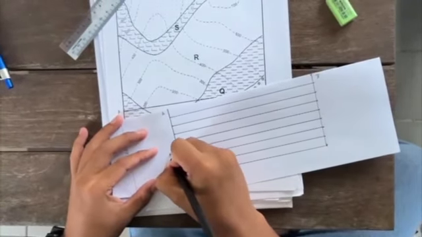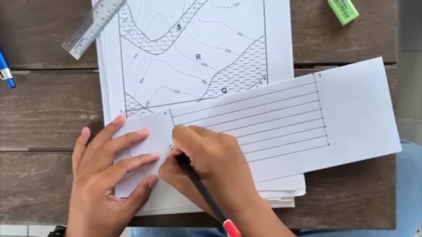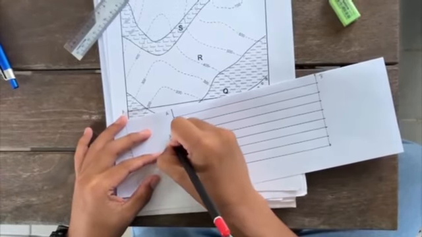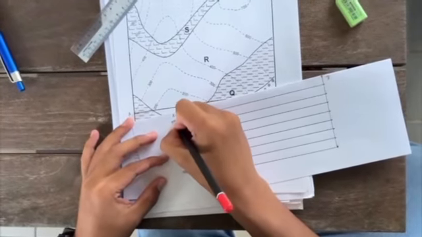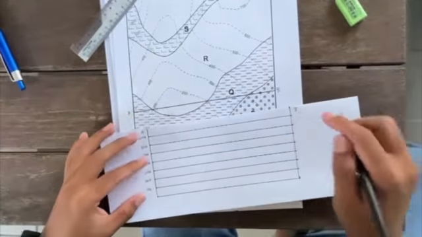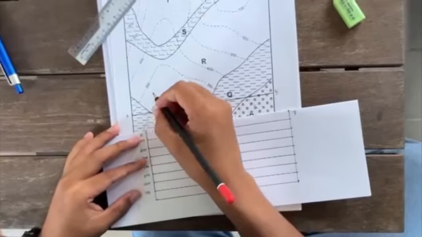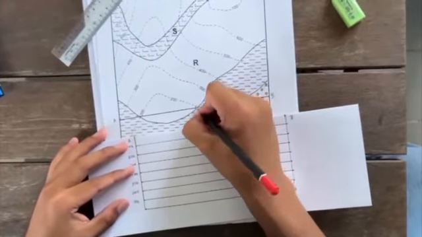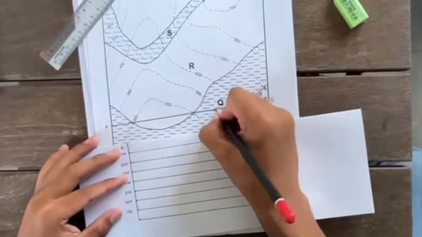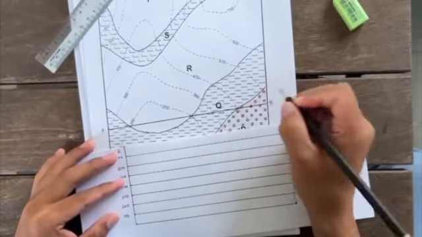Next, we need to prepare a paper to plot the data. We already marked the contour and the height of the contour. Next, mark the line of rock boundary that intersects with the contour.